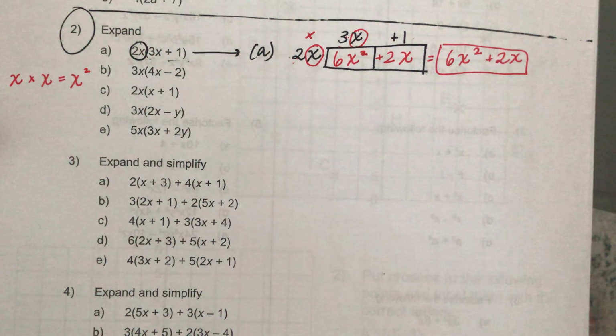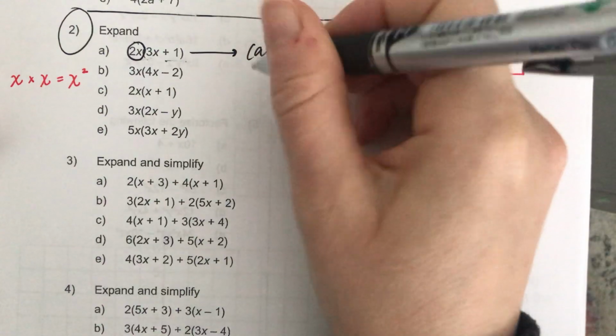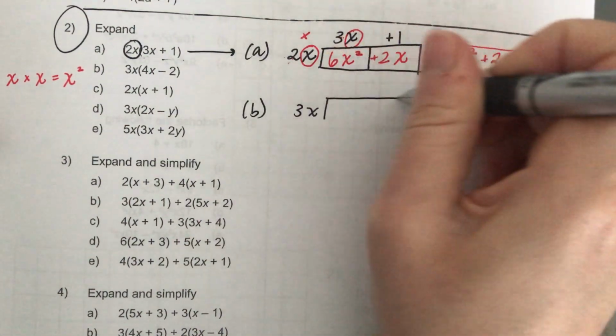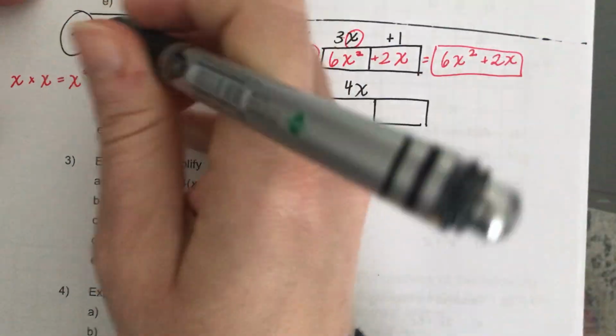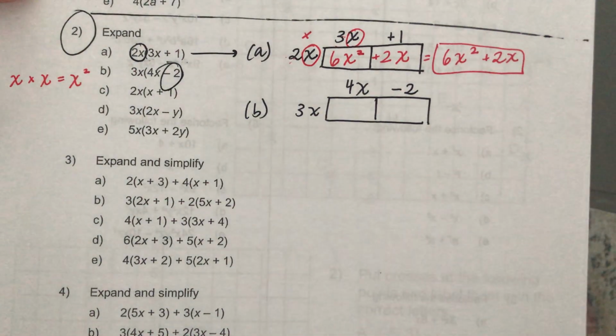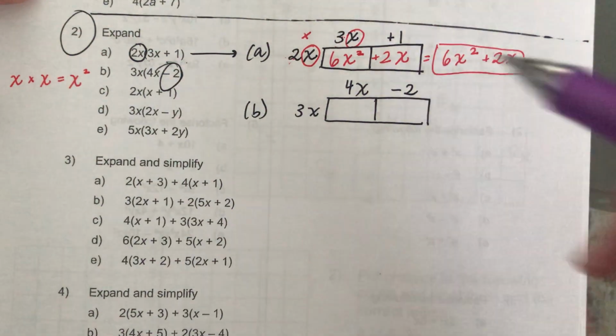I'll do question B, and then I'll also do question D, because that's a little bit tricky as well. All right, question B, I have 3x on the side of the box, and then on top of each box I have 4x. And then really make sure, I didn't really mention this before, but make sure you bring that minus, since it is a minus 2, okay? It needs to be written as minus 2.